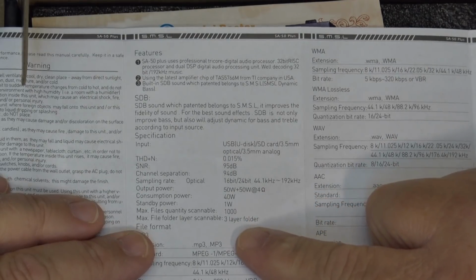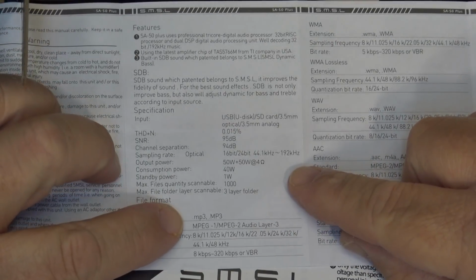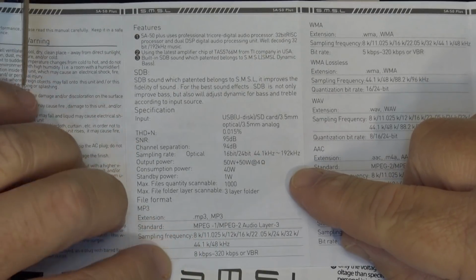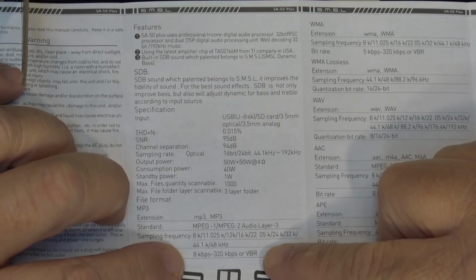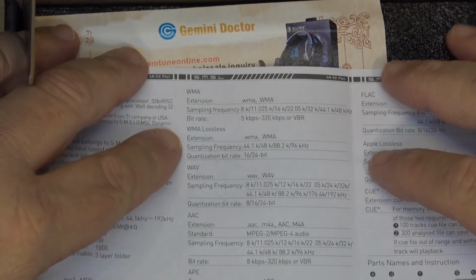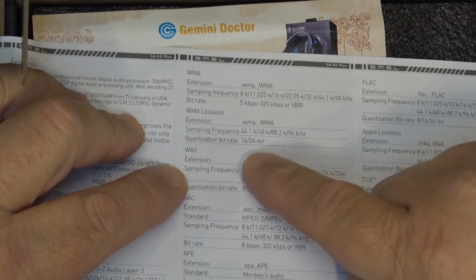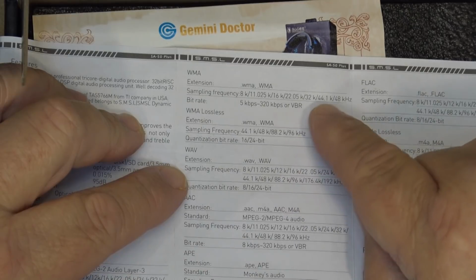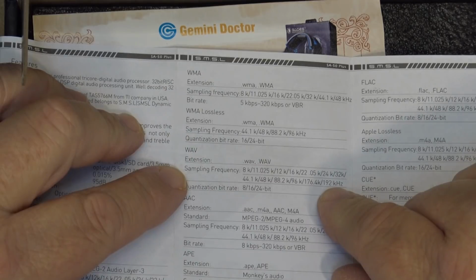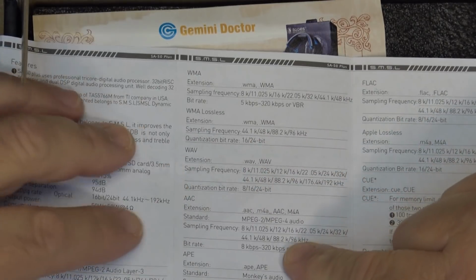We can have up to 1,000 files on our memory card, and here's some of the formats it supports. So it'll support MP3, anywhere from 8 kilohertz to 48 kilohertz, and up to 320 kilobits or variable bit rate. We look at some of the other file formats it supports. It'll support WMA, including WMA lossless, right? Again, up to 96 kilohertz, and wave extension up to 192 kilohertz in 8, 16, or 24 bit. Your WMA is 16 or 24 bit.